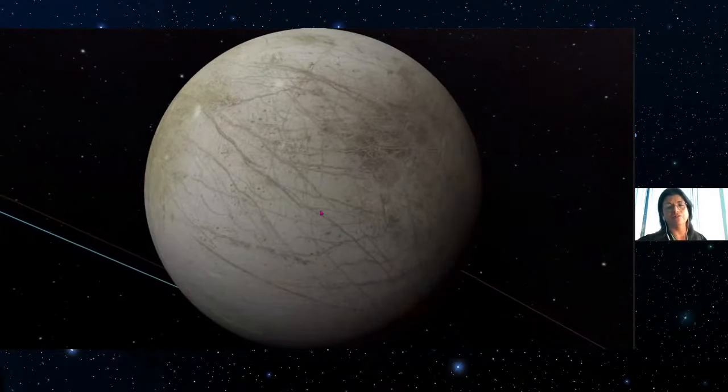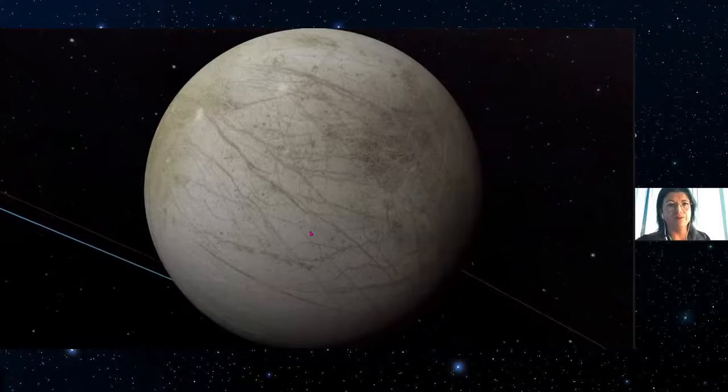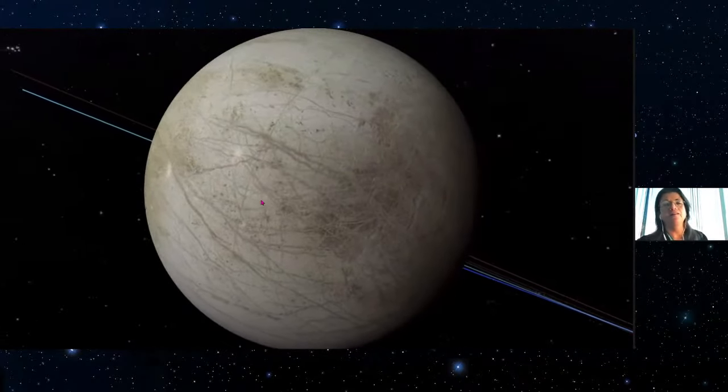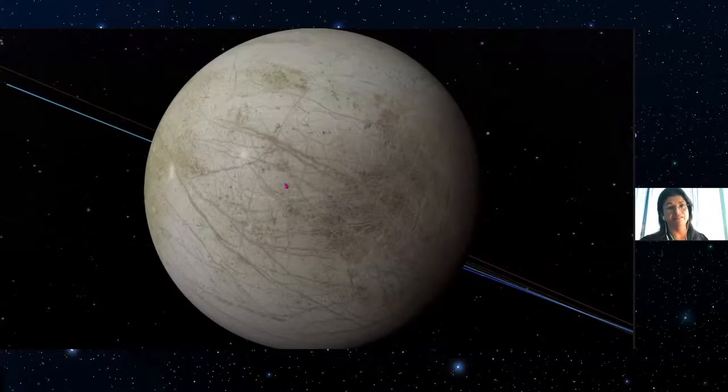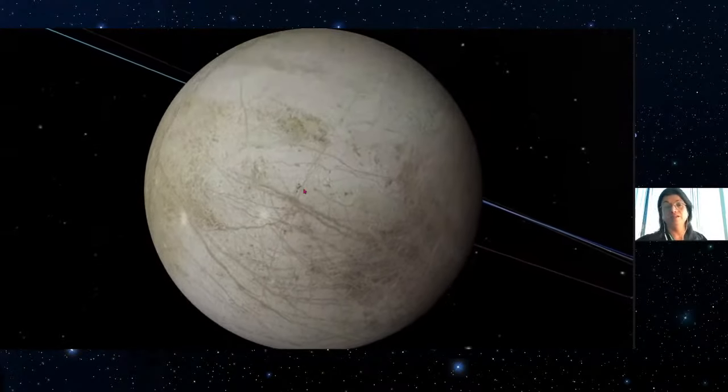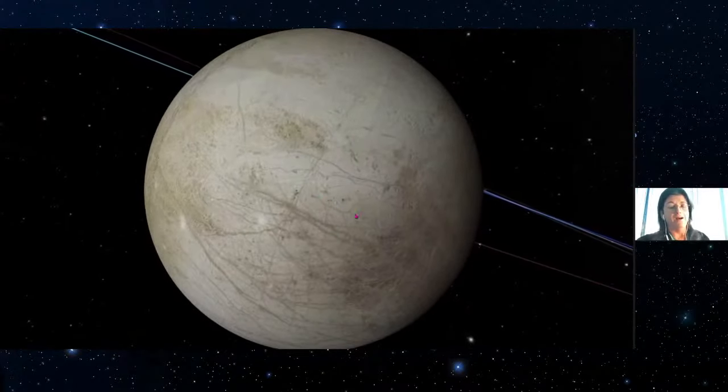These cracks are from the water, this really salty, briny water coming up through the ice, and it cracks periodically. There are some impact craters, and this is a really important moon for astrobiology. The Europa Clipper will launch in this decade, with all these other missions going out to study Europa in greater detail and maybe one day get beneath the surface.